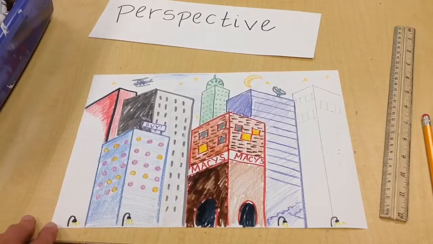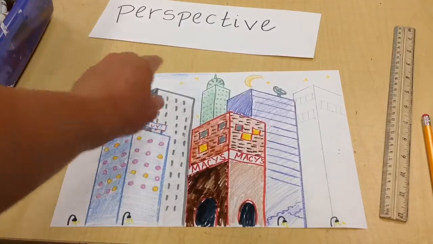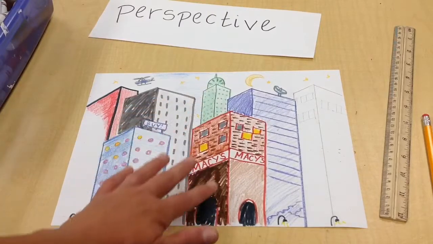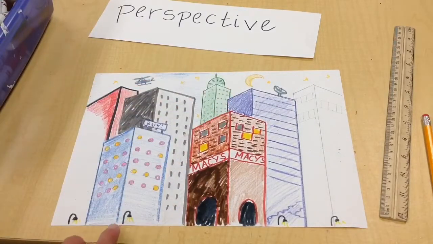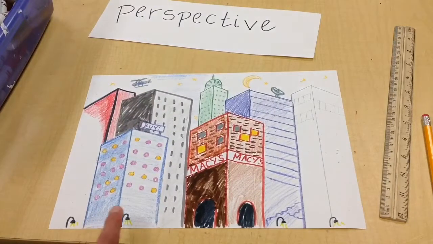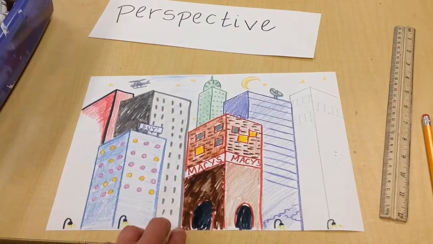You'll notice that on my cityscape I've been working on, there are some details. I have a helicopter, I have a satellite dish, I've added some architectural details: windows, brick, signs. It's also a starry night, and there are light poles down here on the street. You're going to spend about half of your class working on the actual perspective drawing in pencil, and the second half of your class working to add these details.